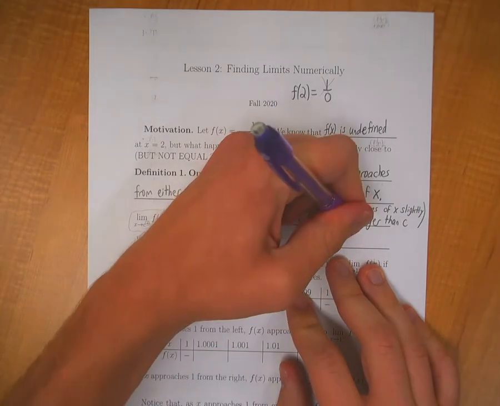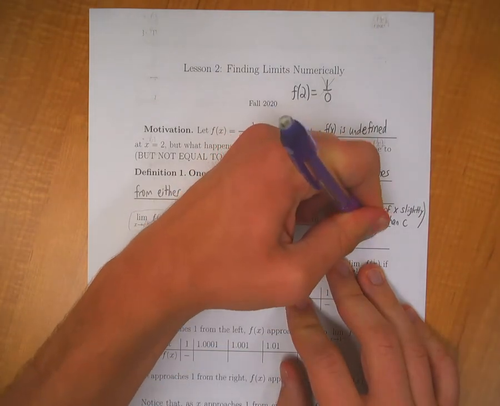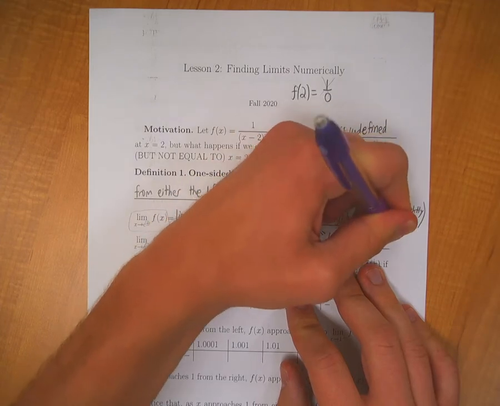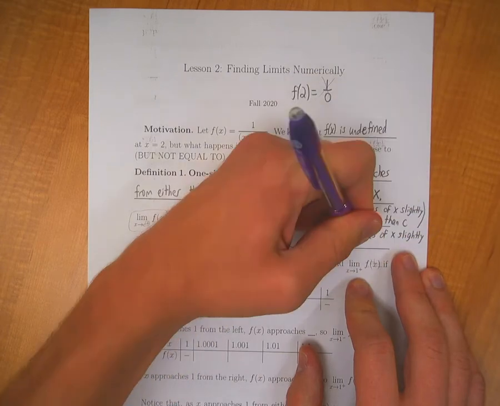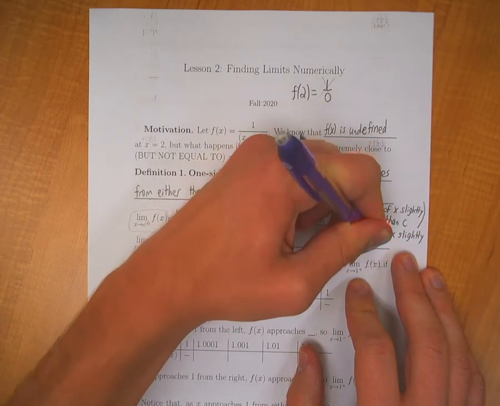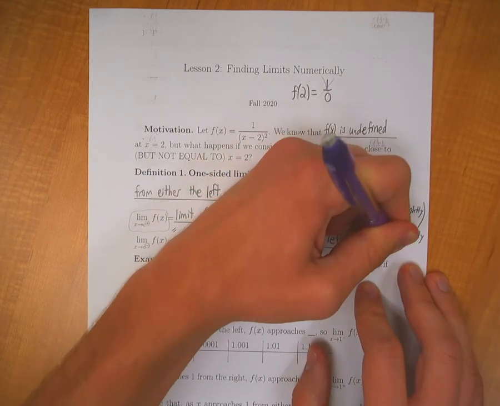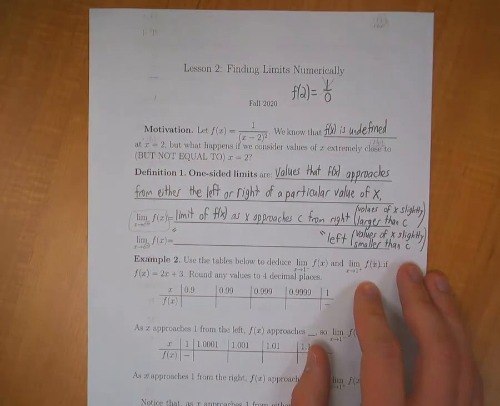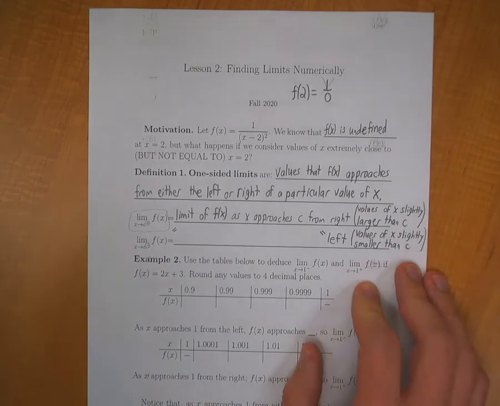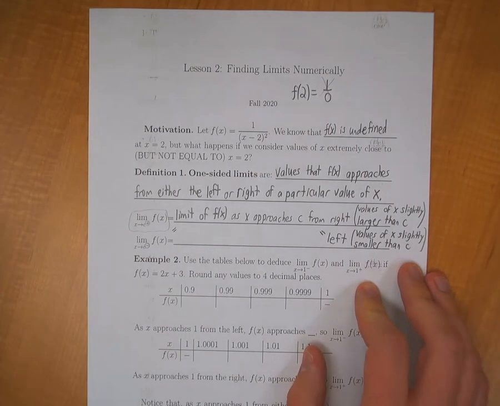In other words, values of x slightly smaller than c. Okay? So definition-wise, that's all we can really say for the moment. Any questions on that? Okay.